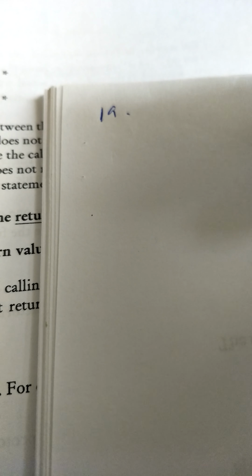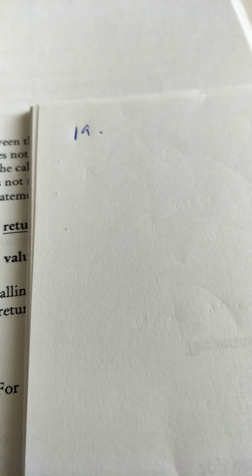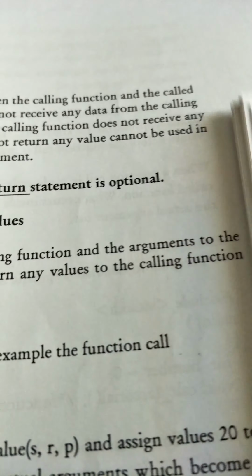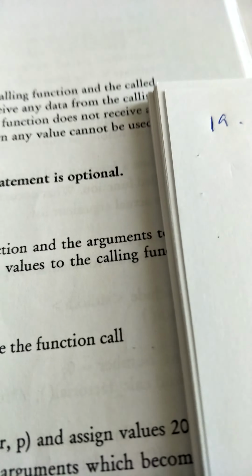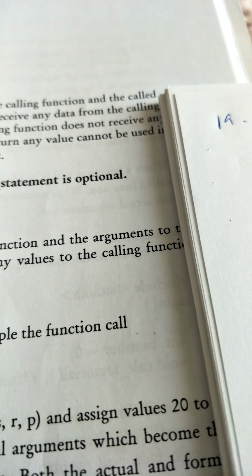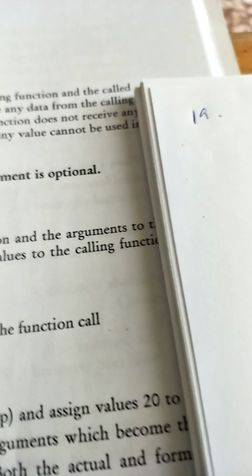So now in this video, I'll continue to talk about the function with argument but no return values. In the previous video, I just gave a big explanation but without an example. Now I'll continue a little bit on the explanation, then I'll give you an example of what we mean by a function with argument but no return values.